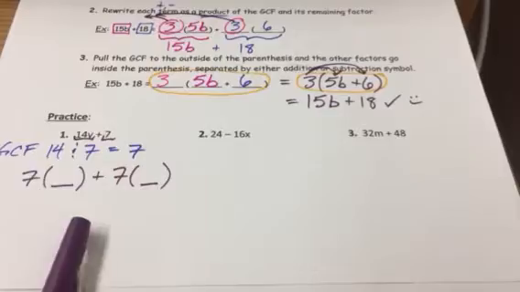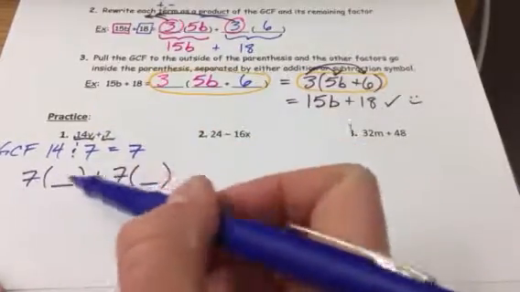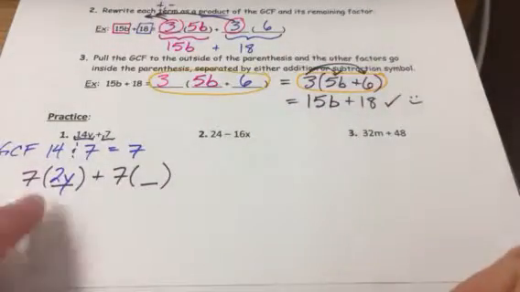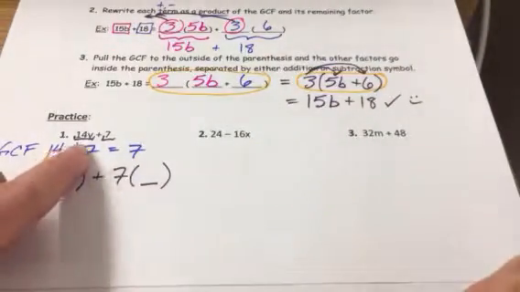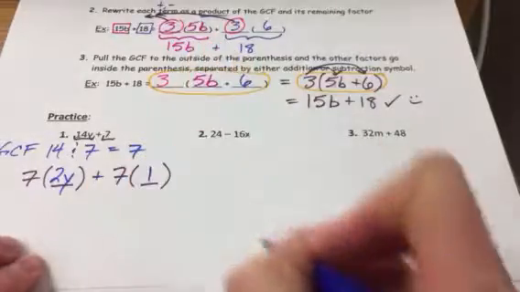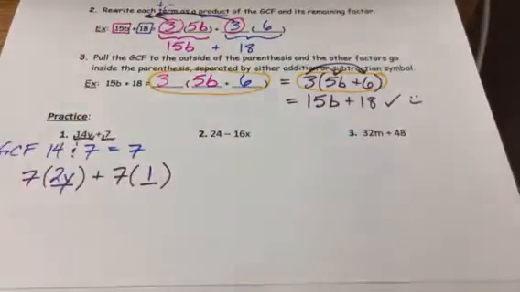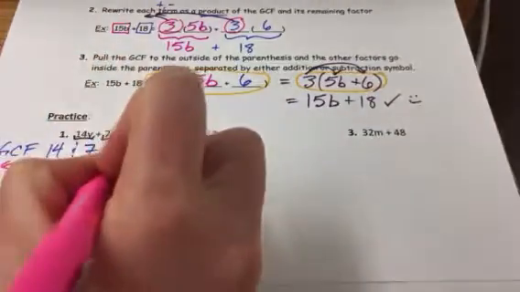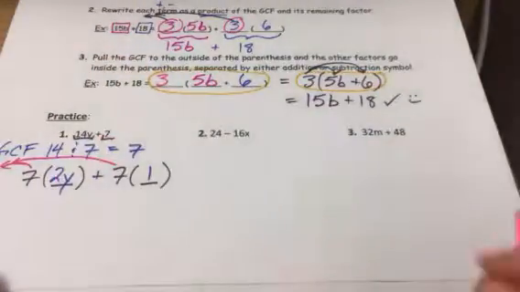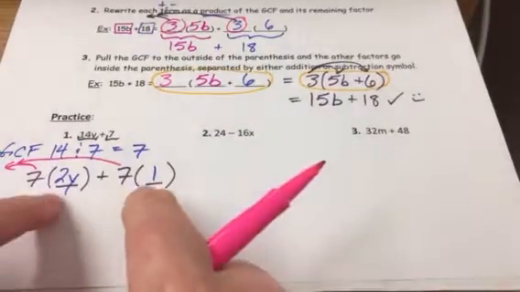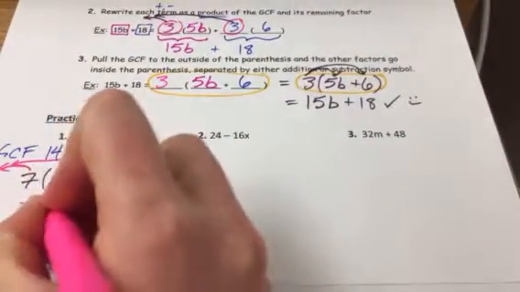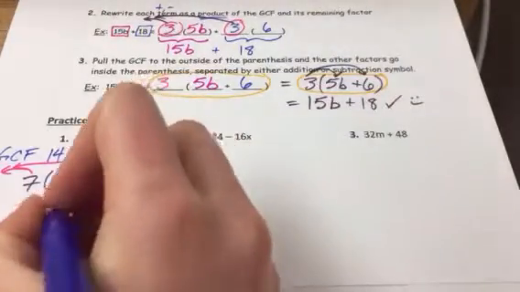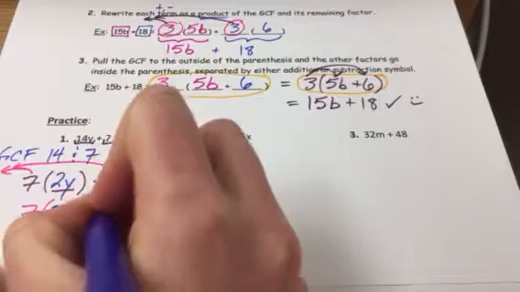What we do next is figure out, 7 times what gets me back to 14y? 2y. 7 times 2y gets me right back to my 14y. 7 times 1 gets me right back to my 7. So now I'm going to undistribute and pull that 7 out of the sum. It goes on the outside of the parentheses, and everything inside is left inside the parentheses. So that's going to be 2y plus 1.